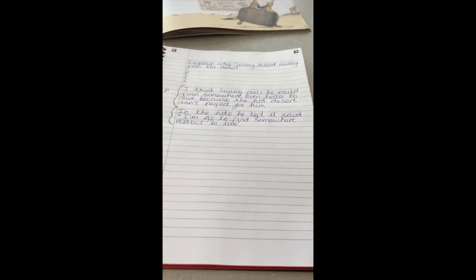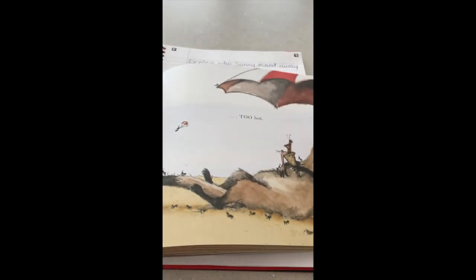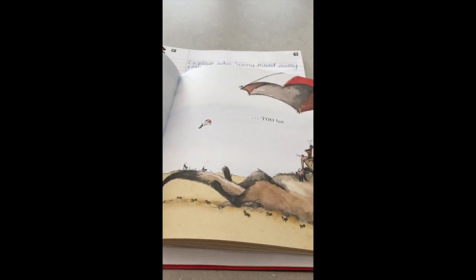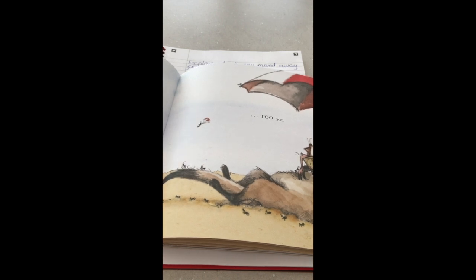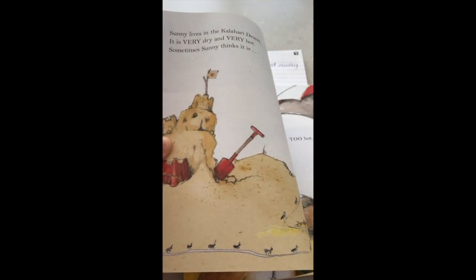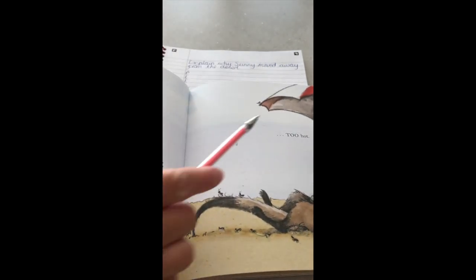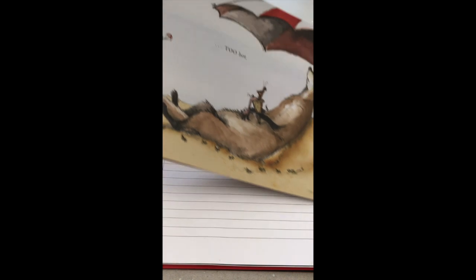So I've just got my explanation to go. Now in my explanation I want to refer back to something else that he says in the book. Remember I said that you can refer back to other parts of our text to help back up the point that you're trying to make. So it says, it is very dry and very hot. Sometimes Sonny thinks it is too hot. So that's going to be the first piece of my explanation.